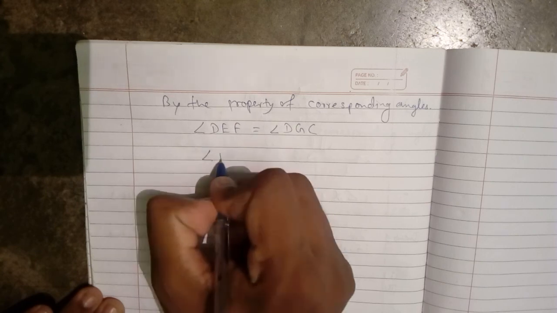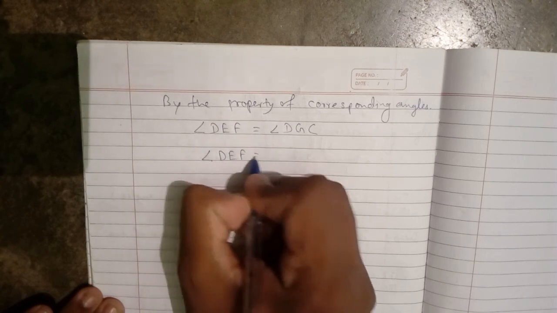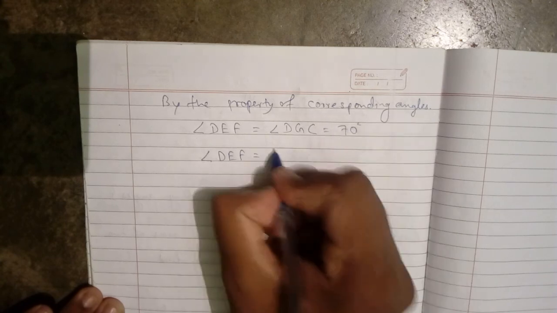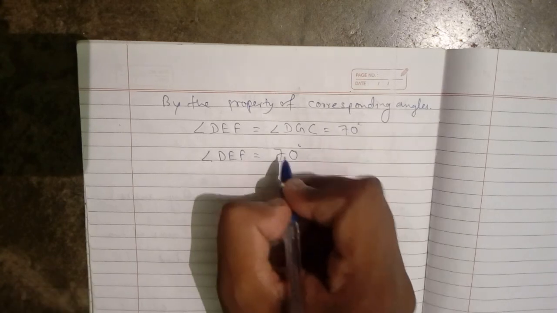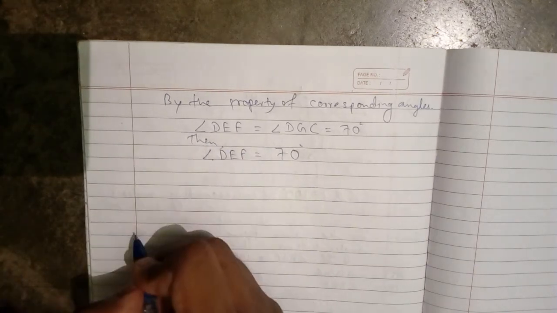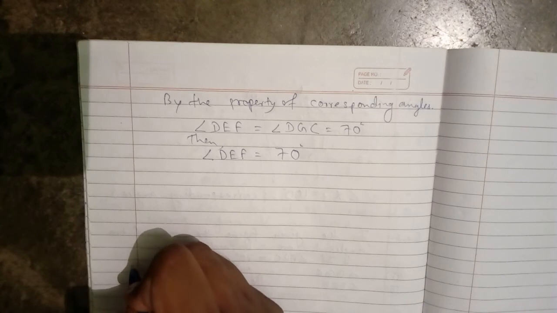So angle DEF equals 70 degrees. This is the end of your question number 5.